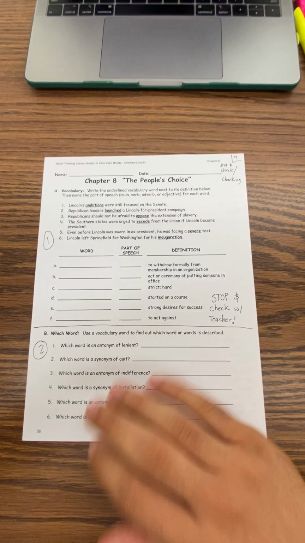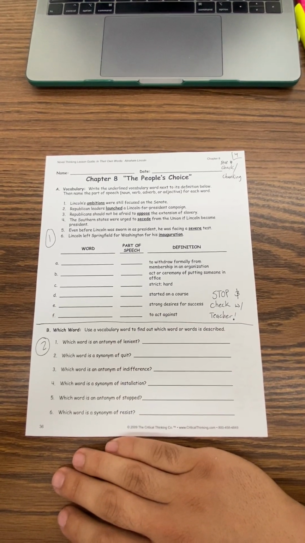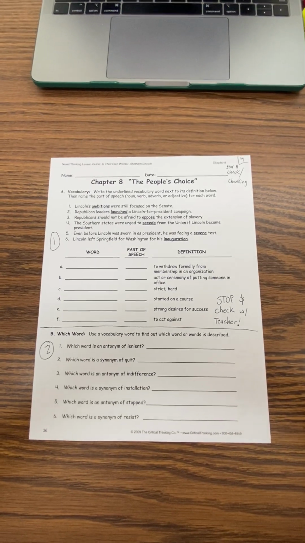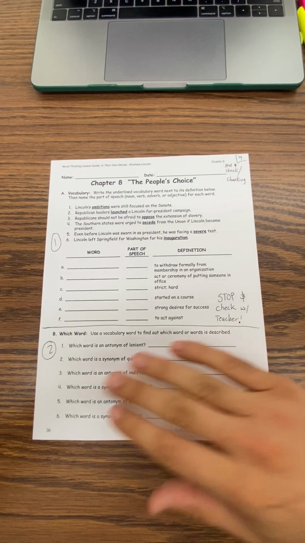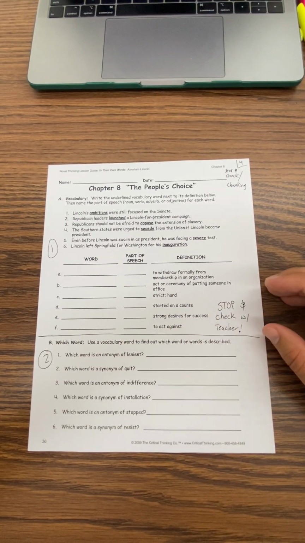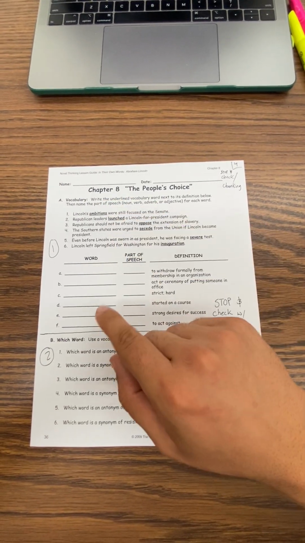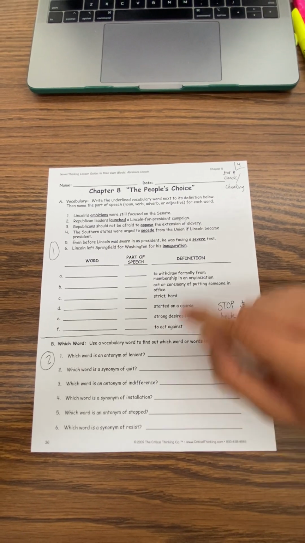The 4th one I have here is stop and check, like checking in with the teacher and chunking the assignment into different parts. So here we have it broken in half. The first half, it's going to say here, stop, check with the teacher. The student's going to go work through. Once they get here, they'll see this. They're going to come, bring it to me.